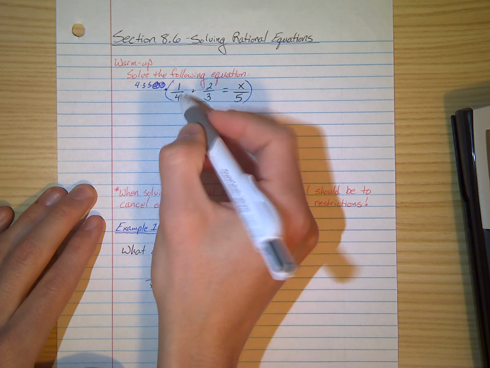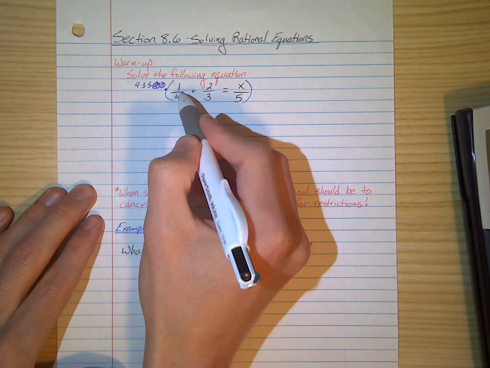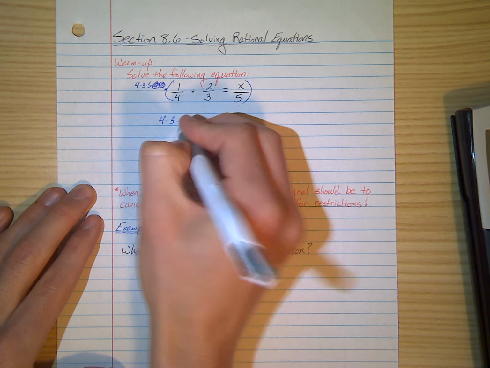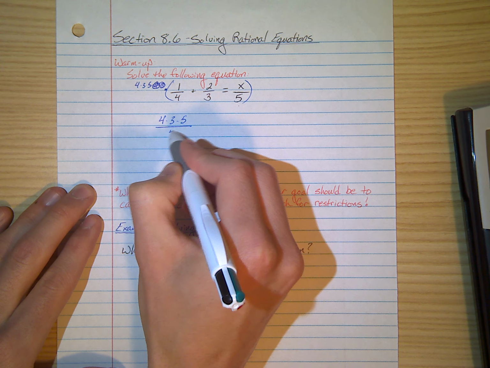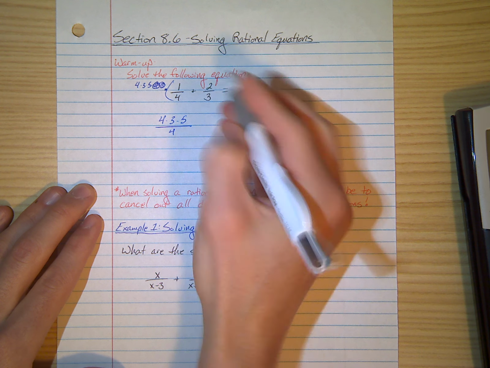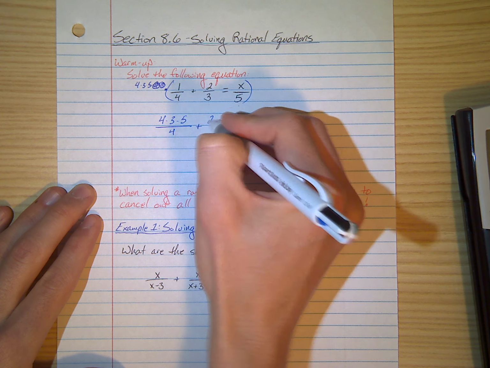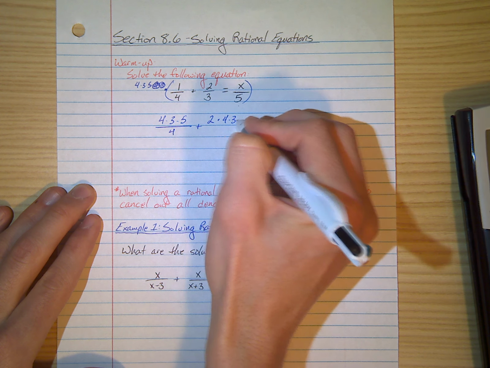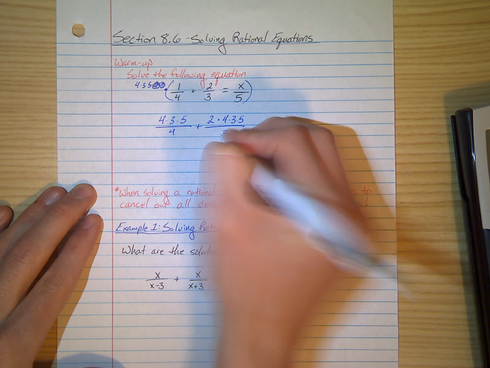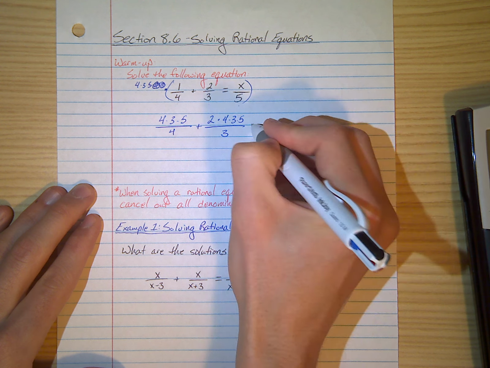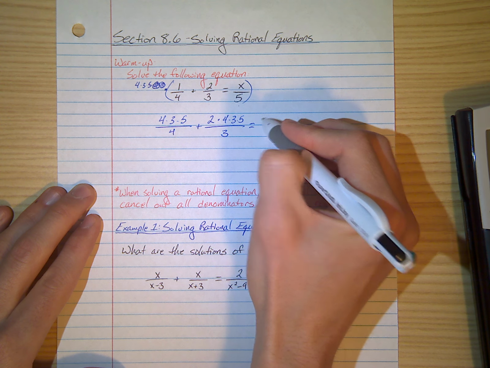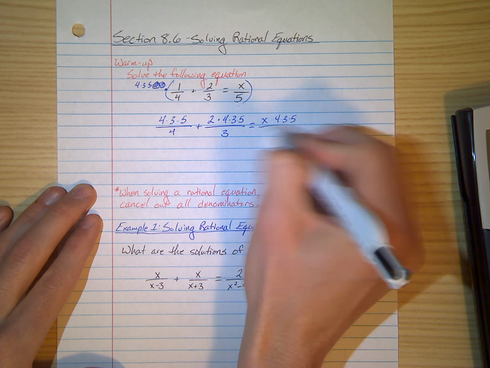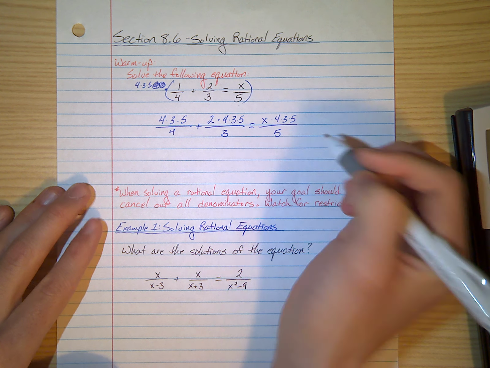So if we rewrite what we have, the 4 times 3 times 5 times the numerator 1, you would have just the 4 times 3 times 5 over the original denominator 4. In the second fraction, you'd have the 2 that was already there, and then times your three numbers, 4 times 3 times 5, all over the original denominator 3. And then you have your original x times 4 times 3 times 5, and the last fraction over 5.